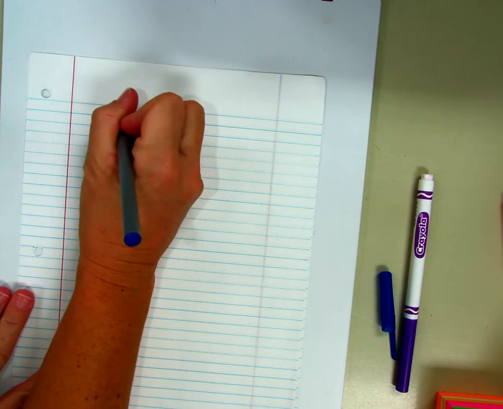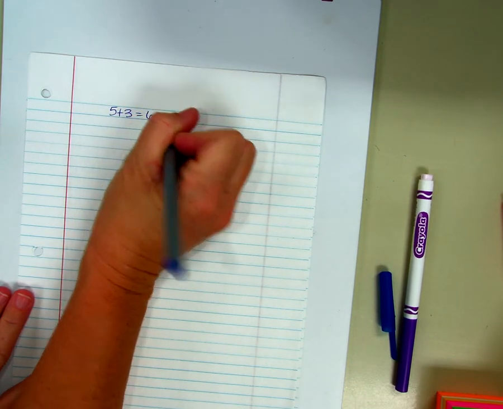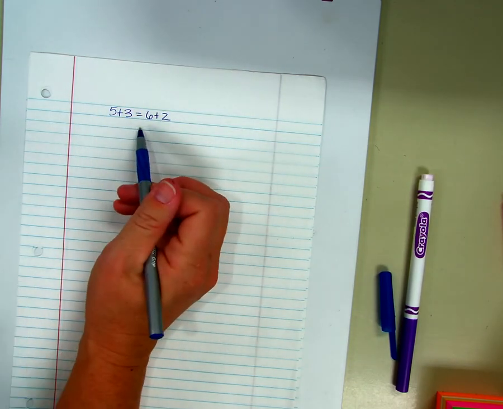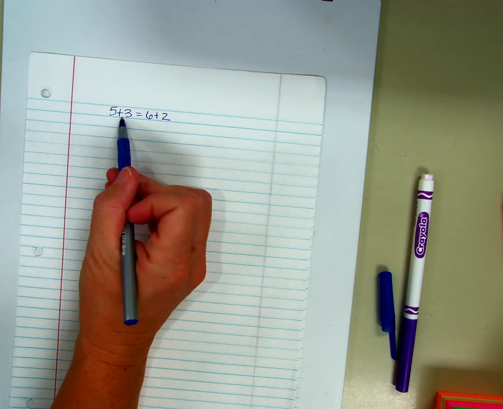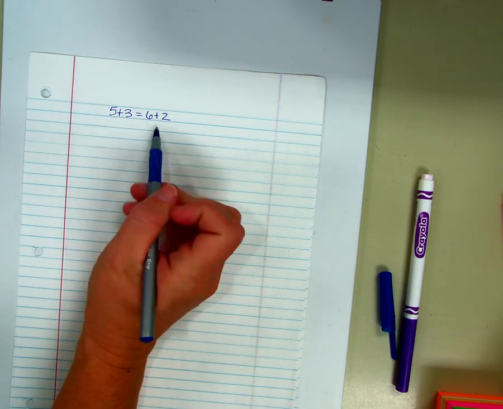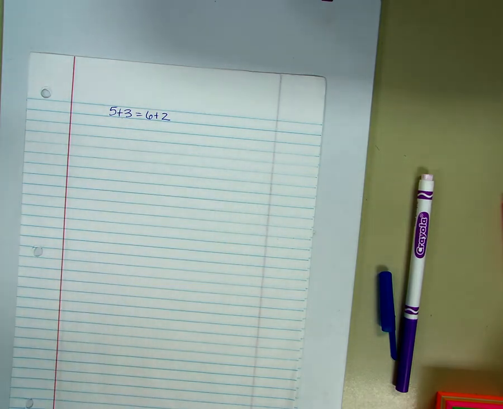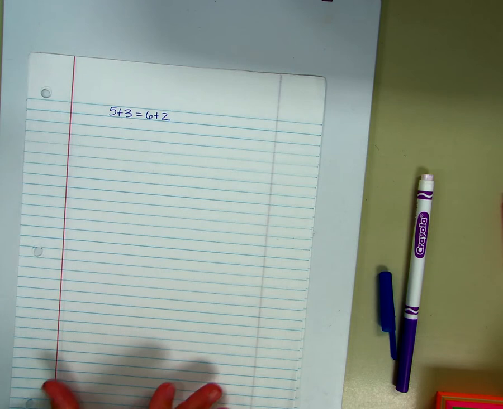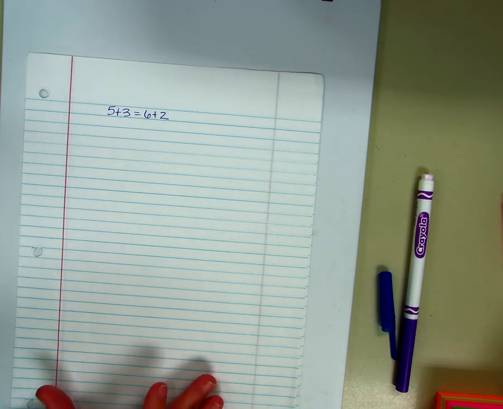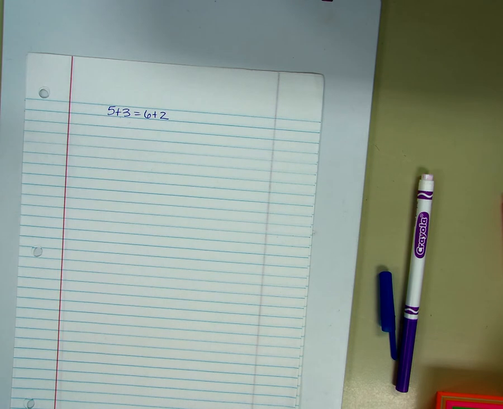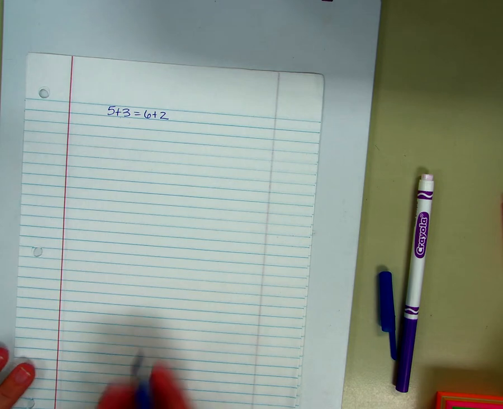I'm going to start with an example that I think will help illustrate this a little bit. So if I have an equation 5 plus 3 equal to 6 plus 2, we can all agree that this is a true statement because 5 plus 3 is 8, 6 plus 2 is 8, 8 is equal to 8. So this is an equation that's true. Our properties of equality, we have 4 of them: addition, subtraction, multiplication, and division. They just say that if I do a property to both sides of the equation, my equation is still going to be true. So let's look at addition.